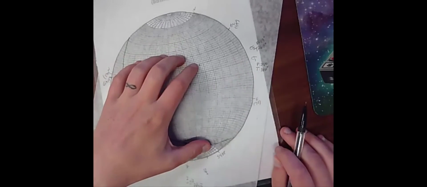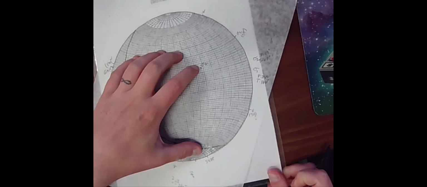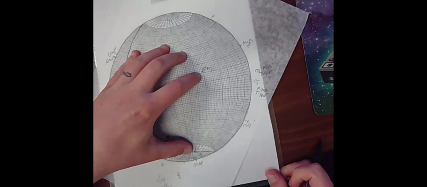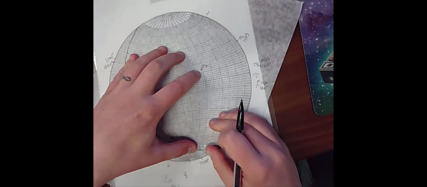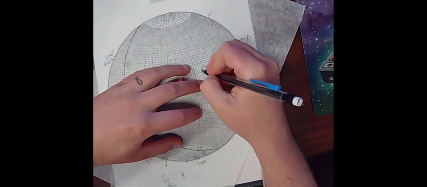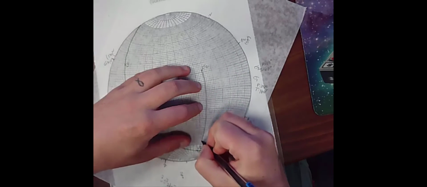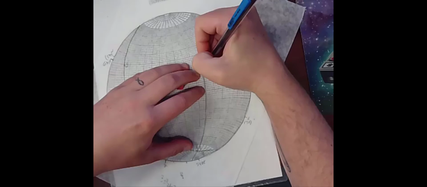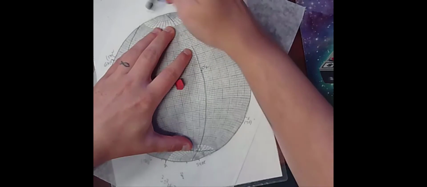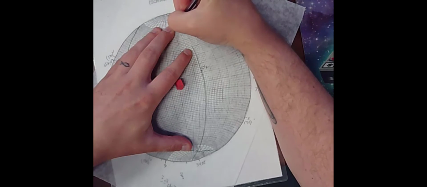So I'm going to pay attention to sigma 2 and LB first, and get them on one arc. Good. And this is going to be fault plane B.